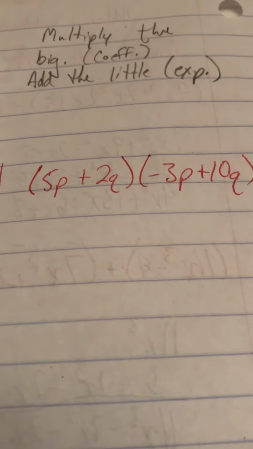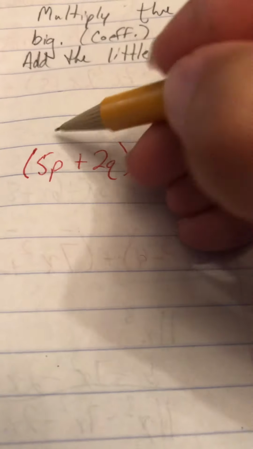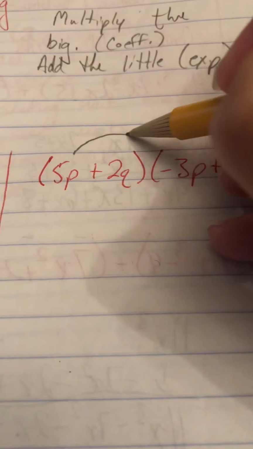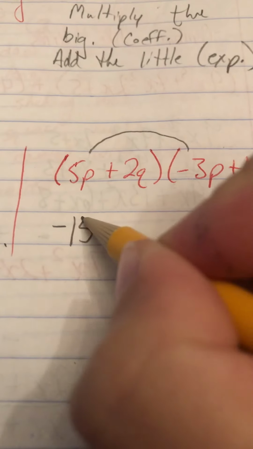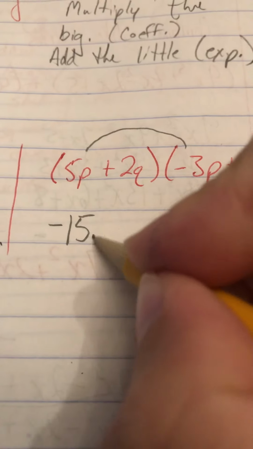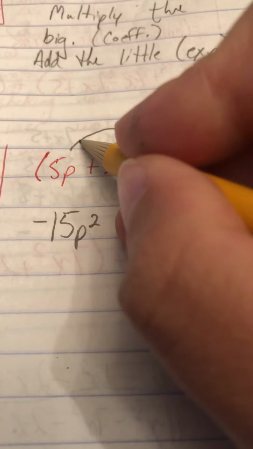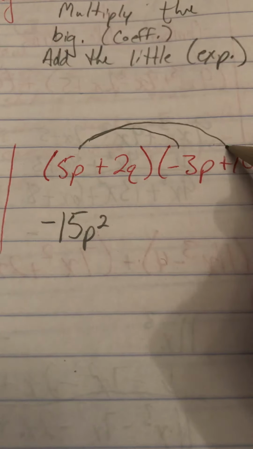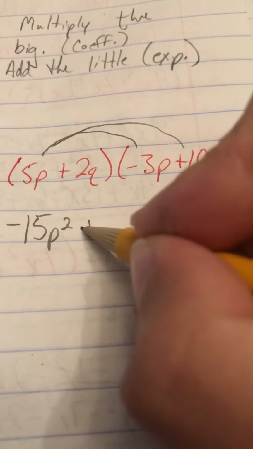This one has a little bit different things. We got a sign out in front of this one. We have p's and q's. We do it the same way. So 5p times negative 3p. 5 times negative 3 is negative 15. P times p, p to the second. And you'd have 5p times 10q. Positive times positive is positive.